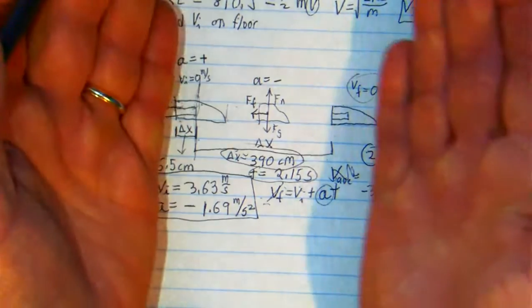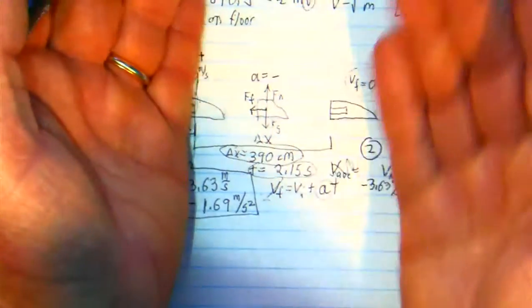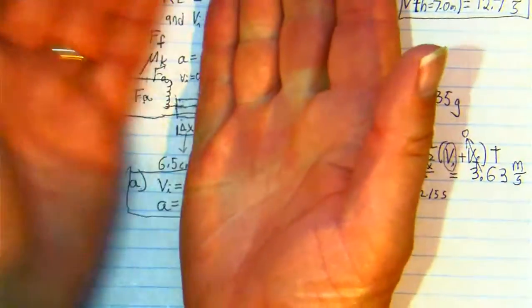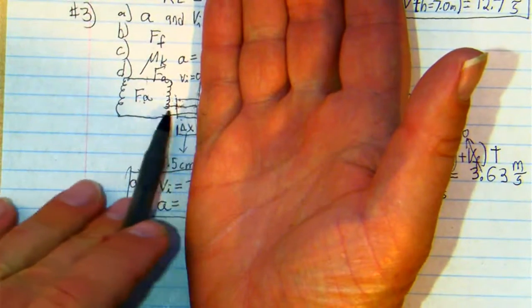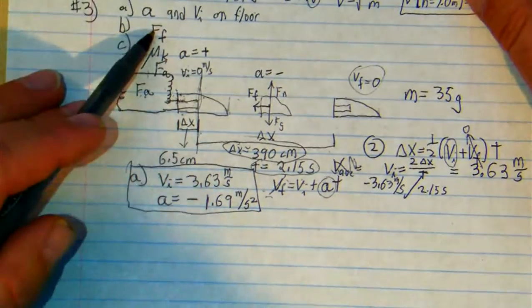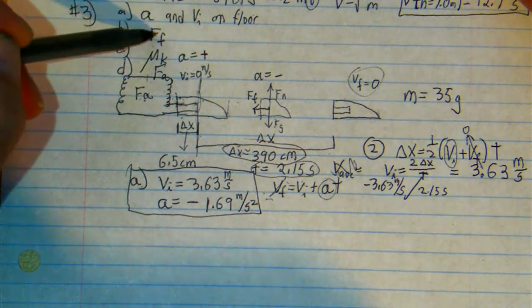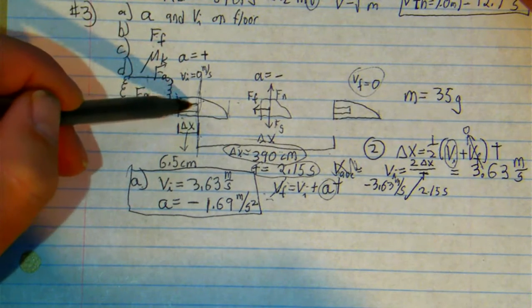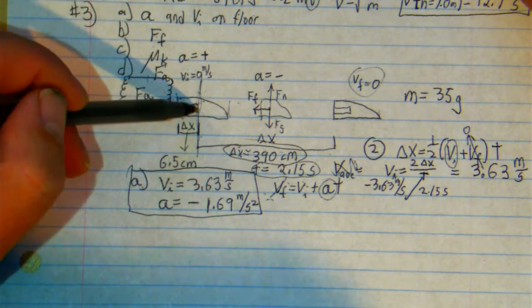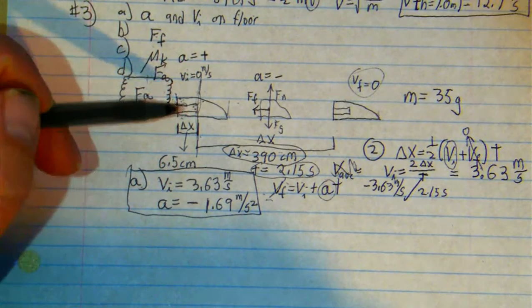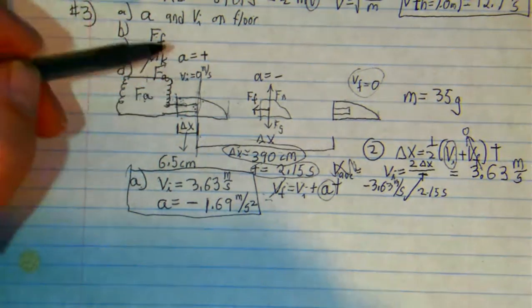Now, the initial velocity at the beginning of the floor problem is the final velocity at the end of the launcher arm problem. So, I see. Part B is still talking about the floor because, among other things, we assume there is no friction on the launcher arm, mostly because we have no way of dealing with it if there were friction.